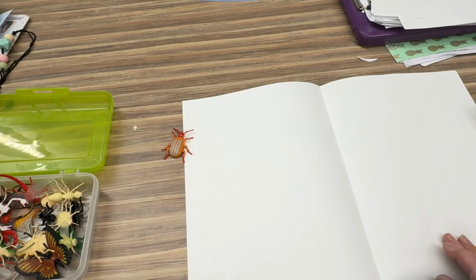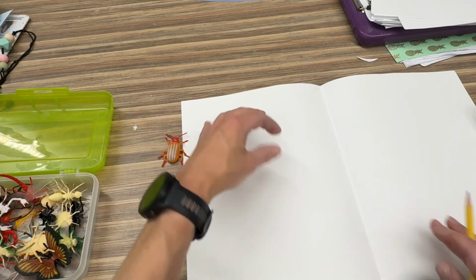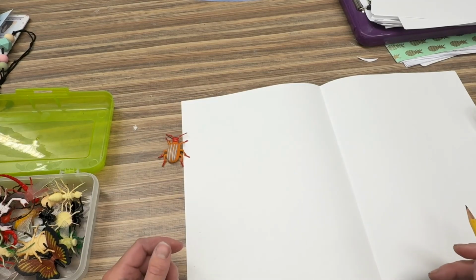And you are going to create an observational drawing. Now the bug is this small. We don't want our drawing this small. We want our drawing to be pretty big.